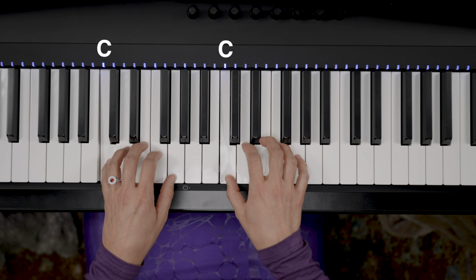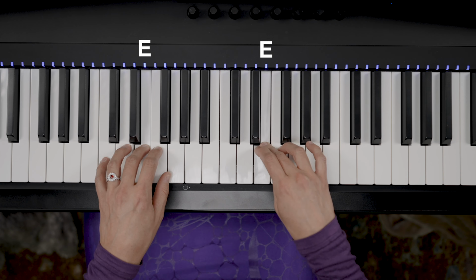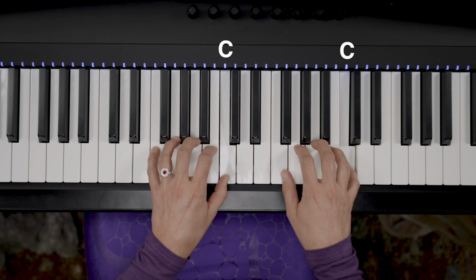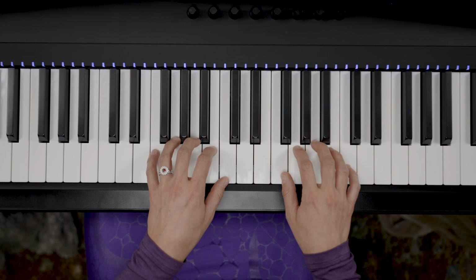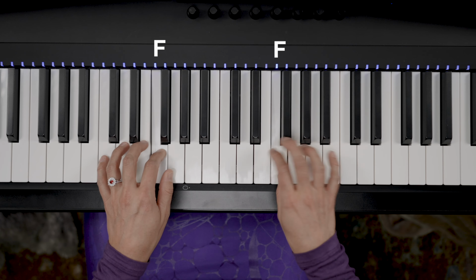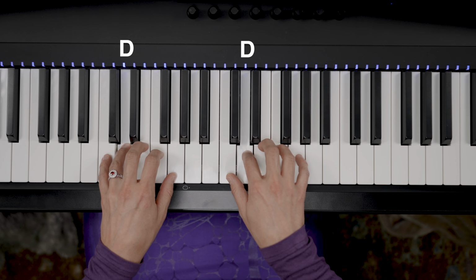Let me play the scale for you again so you can really see and hear how when I go to the right, the pitches get higher, and when I go to the left, the pitches get lower. And this time I'm going to sing the letter names. C, D, E, F, G, A, B, C. Going down. C, B, A, G, F, E, D, C.